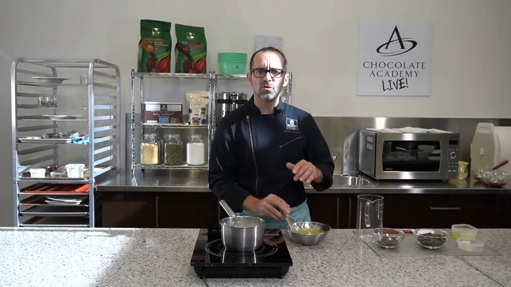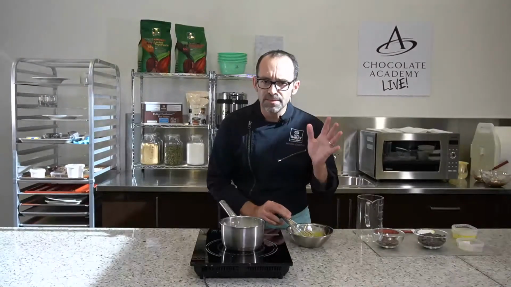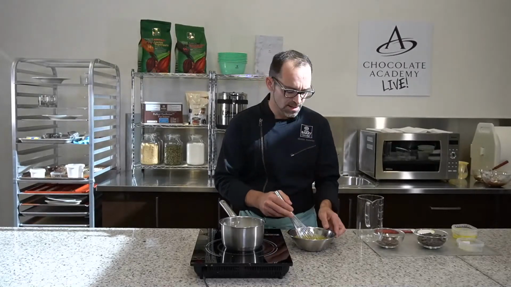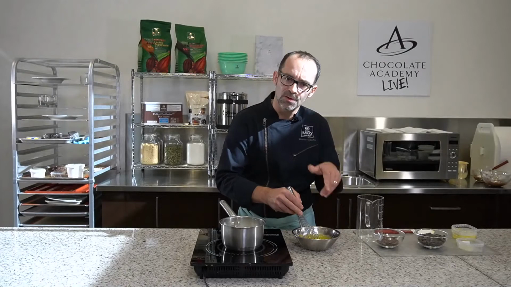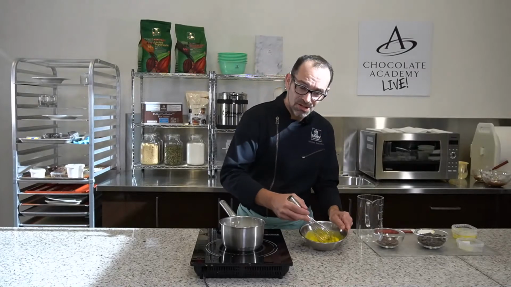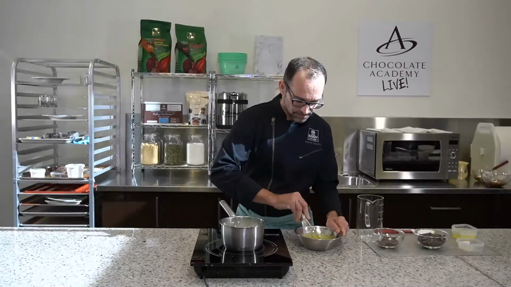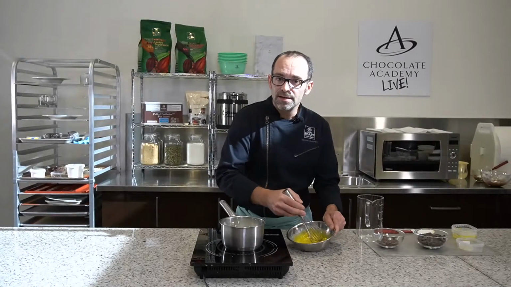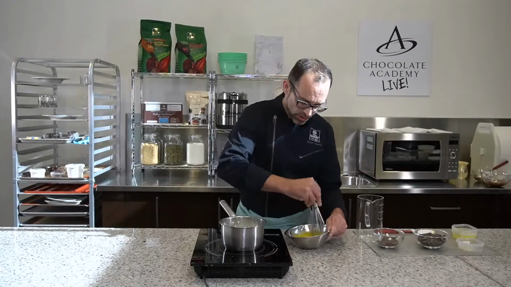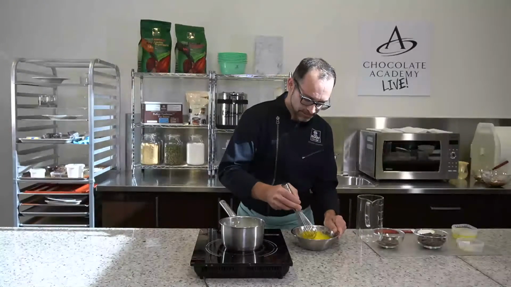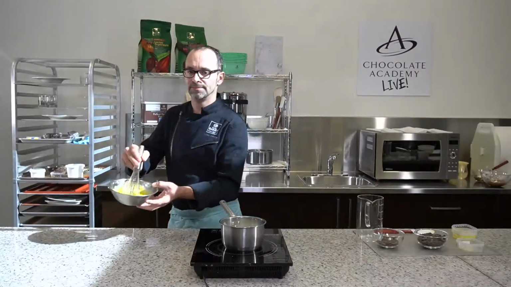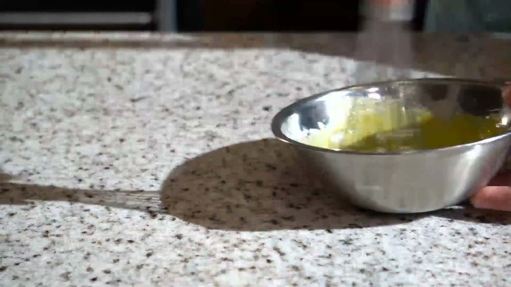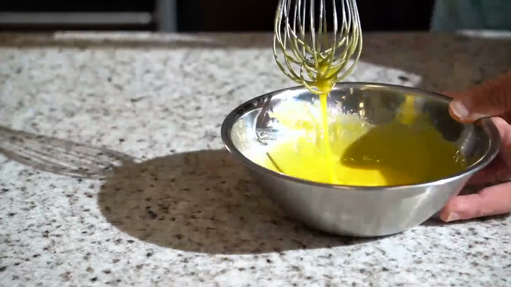It's not necessary to mix for 5-10 minutes. Just 1-2 minutes, I have a small quantity. Just mix a little bit to melt my sugar inside my egg yolk, like that.